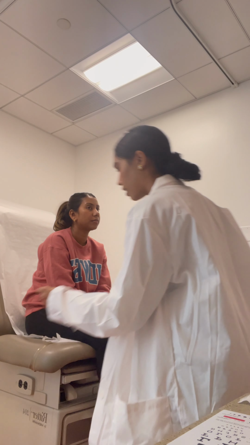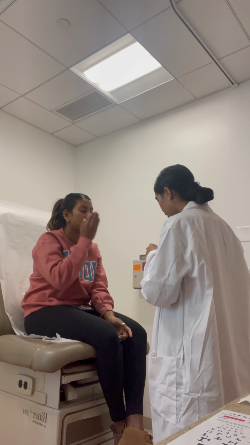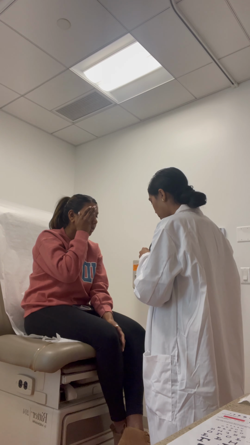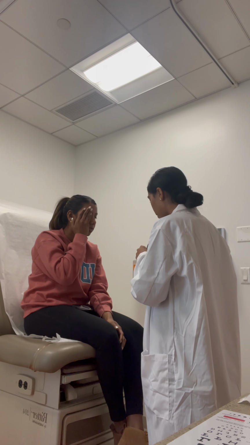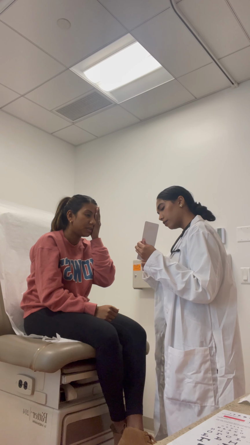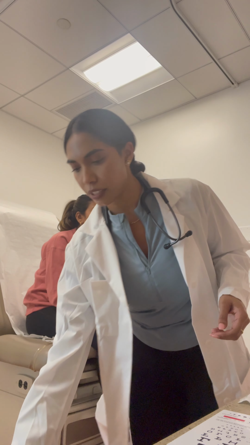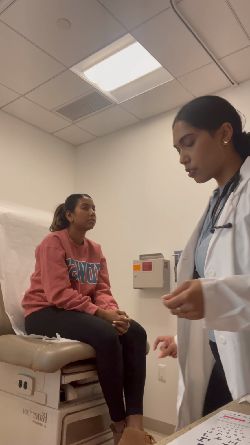Do you wear glasses or contact lenses? No. Okay, so just cover your left eye and you're going to read the last line for me. LTFPH. Okay, now you're going to cover your right eye and read the line backwards. HPFTL. Visual acuity is 20/20 bilaterally using the Rosenbaum chart.